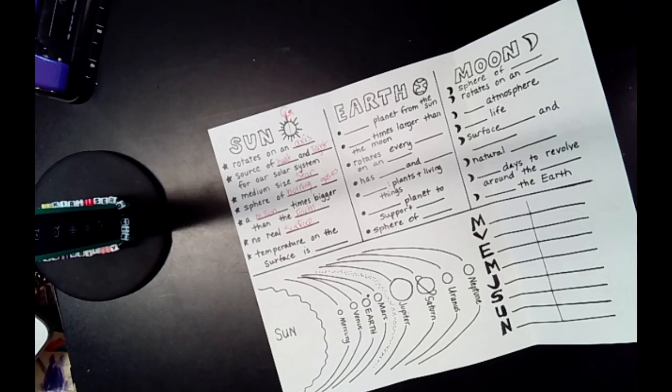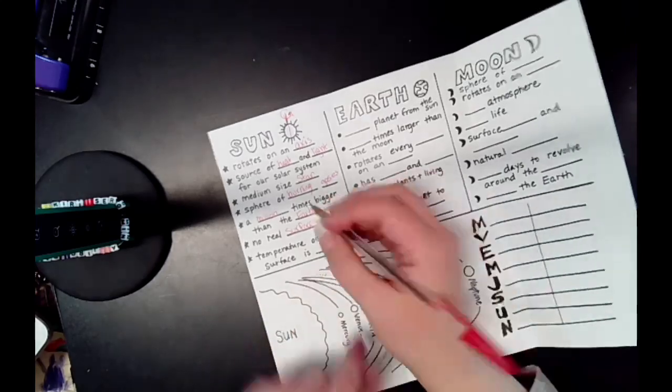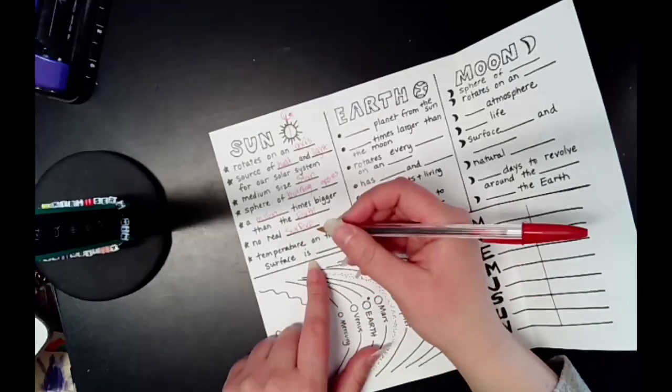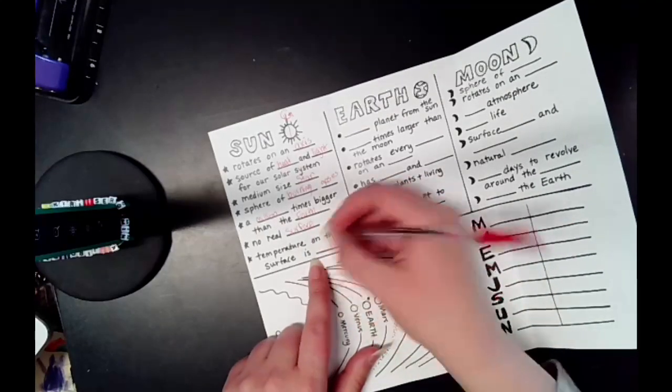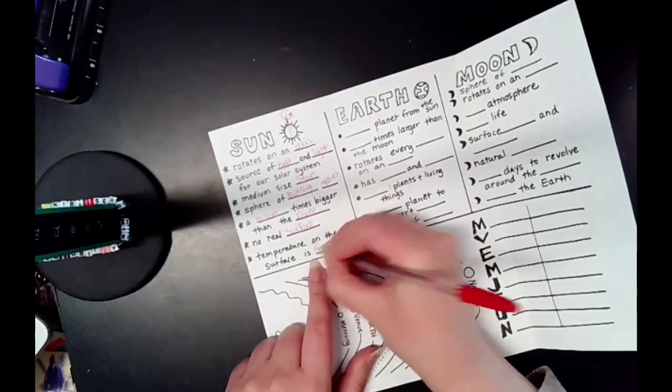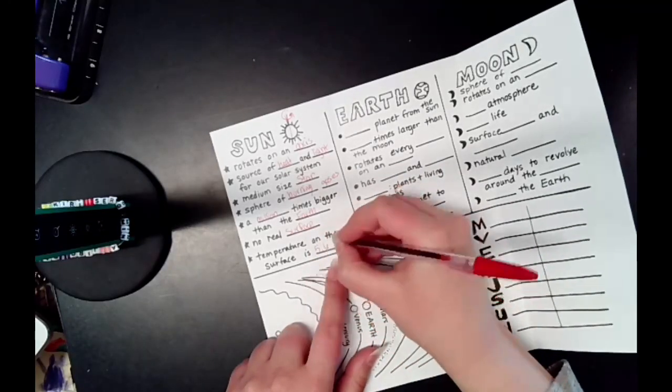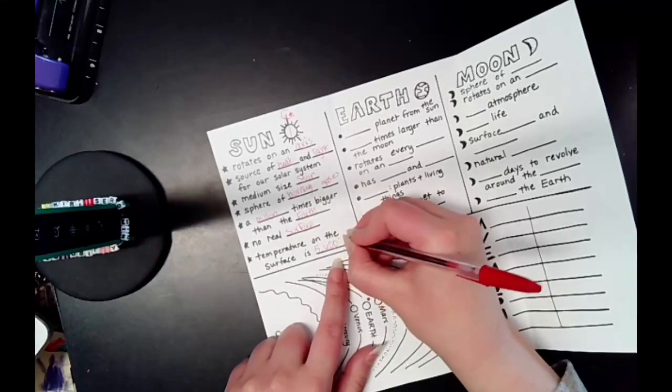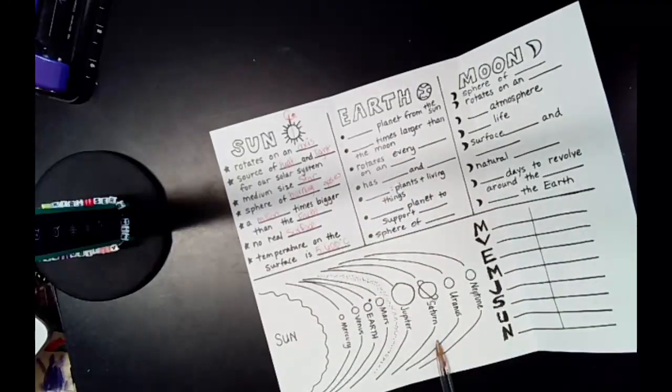And then lastly, and this is pretty intense, the temperature on the surface of the sun, the surface, not even in the core where it's hottest, the surface temperature is 5,600 degrees Celsius, which, let me check Google really quickly to see what that is in Fahrenheit, just to give y'all an idea.